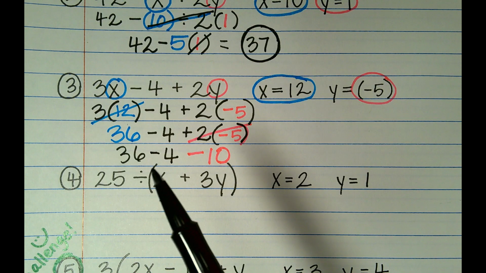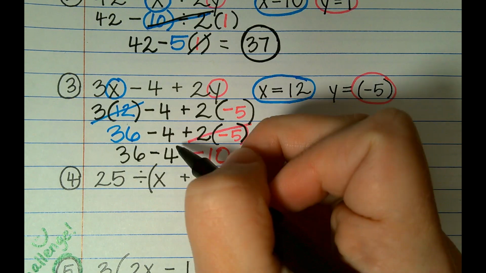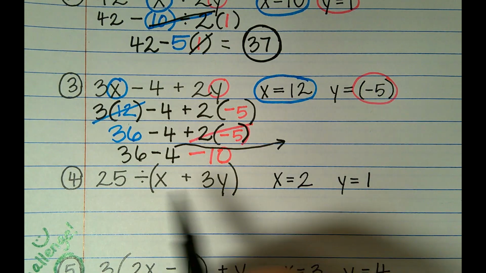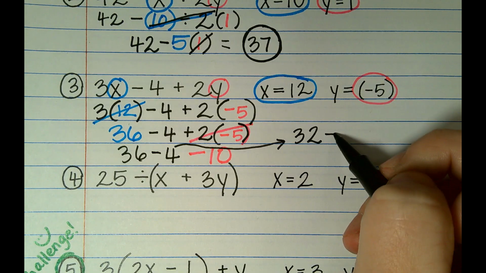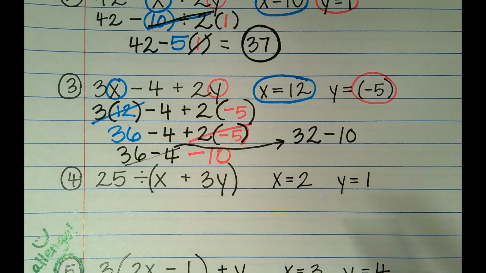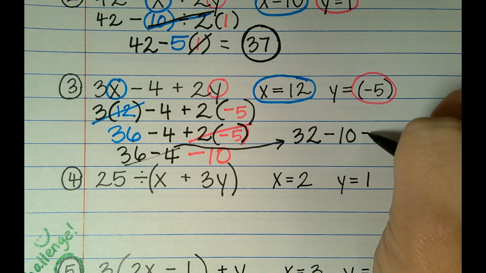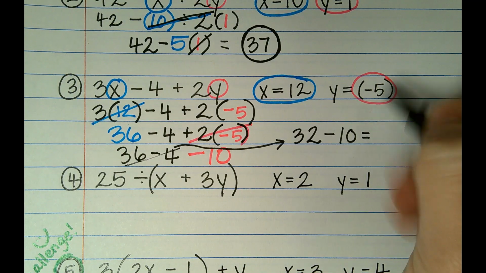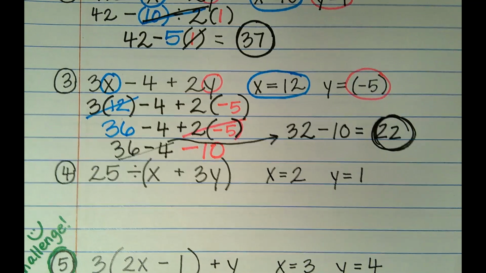So, what would I do from here? You got to subtract, don't you? 36 minus 4, what is that? 32. And come on down again. And we still have minus 10. Subtract it. Yes. So that's 22. Good. Very good.